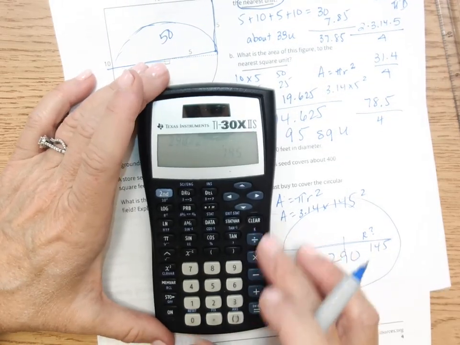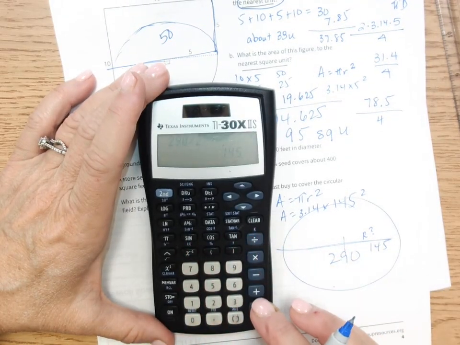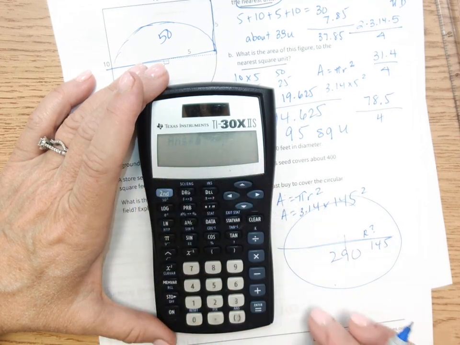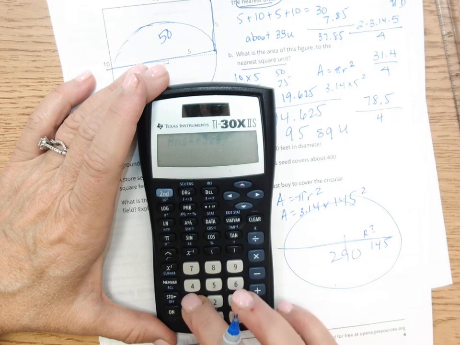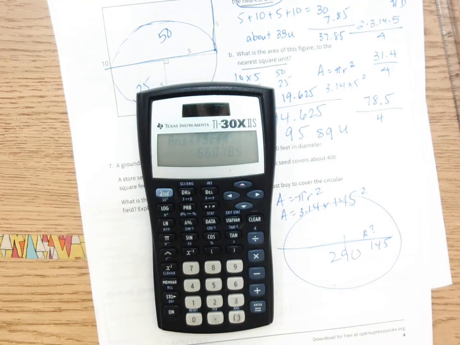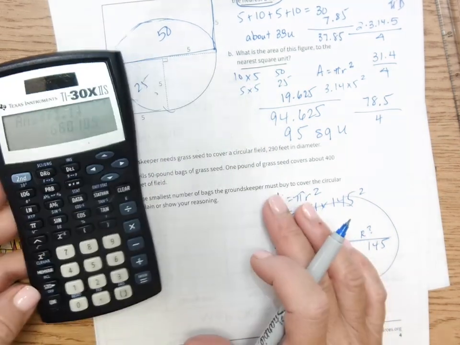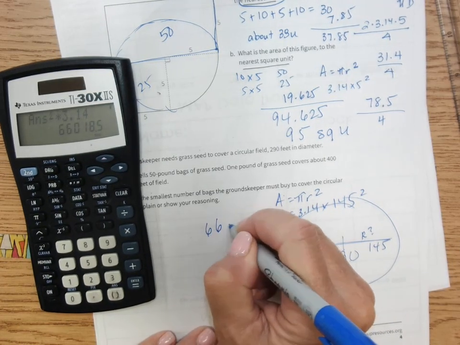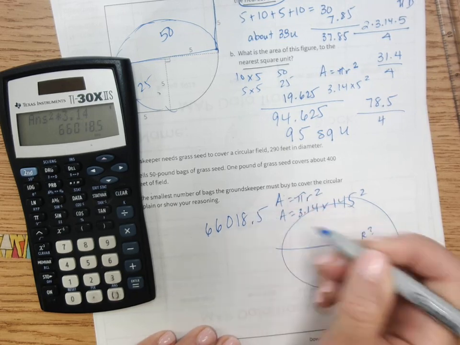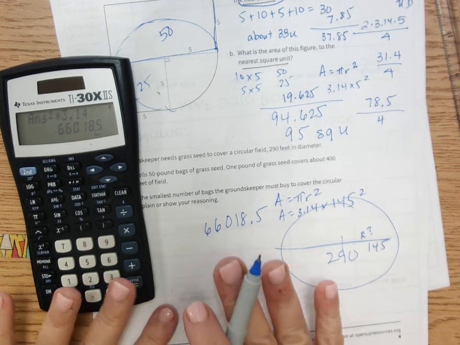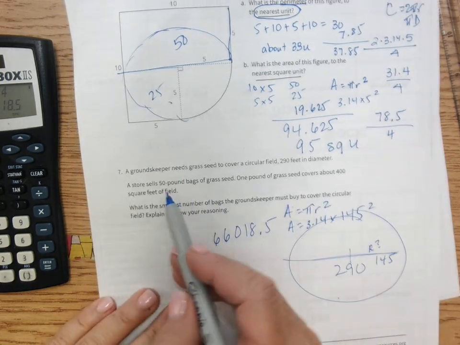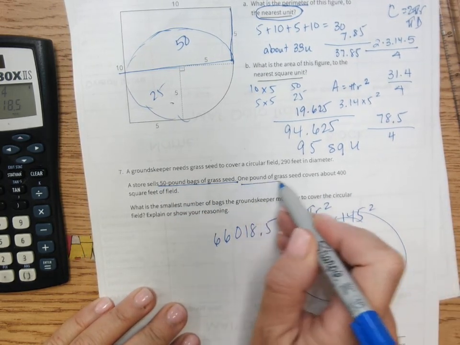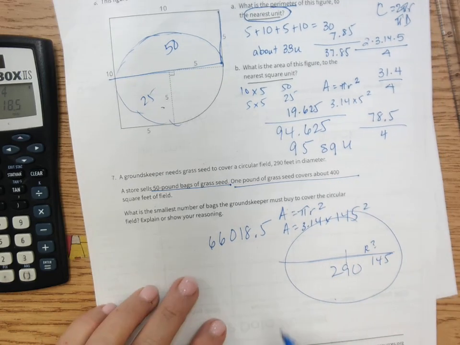So I'm going to square this. Where's my square? Here it is. Square that. So the 145 squared times 3.14. And that gives me 66,018 and half a square foot. So that's the area of the field. Then I see that the store sells 50-pound bags of seed and 1 pound covers 400 square feet.